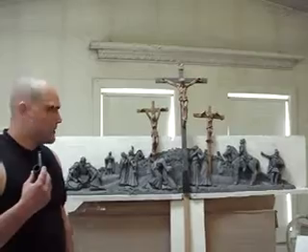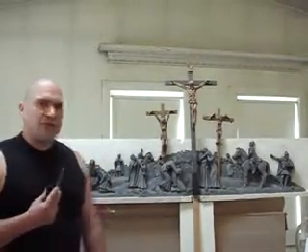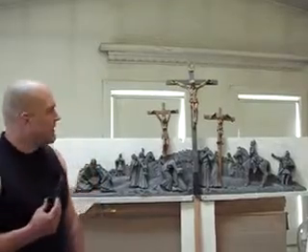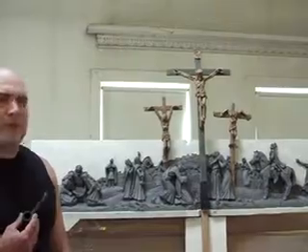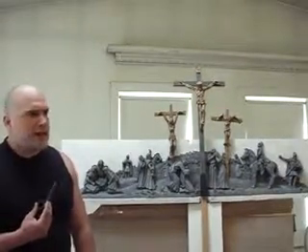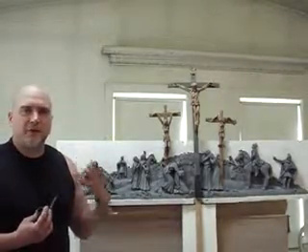I am almost finished one of my latest projects, and this project is very interesting. It is actually a processional cross. And the idea that I had was to find a solution for a big problem that a lot of churches are having. And that is, they want a very large visual image of the crucifixion.